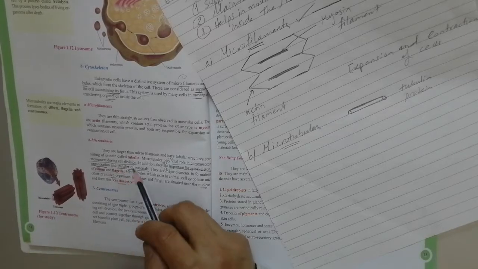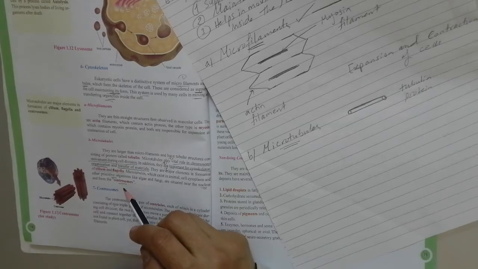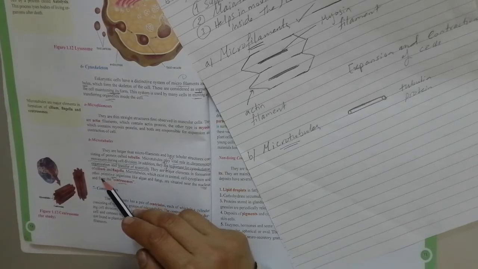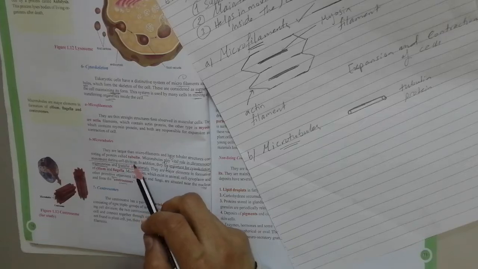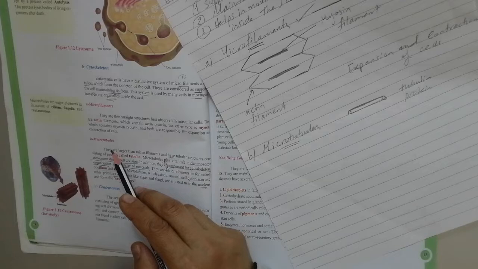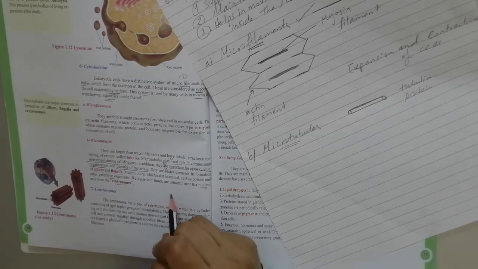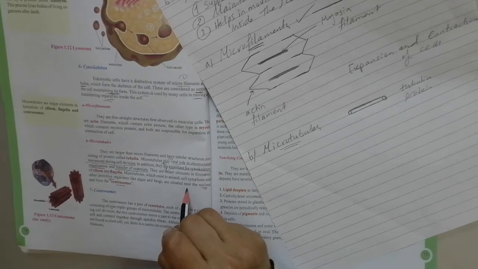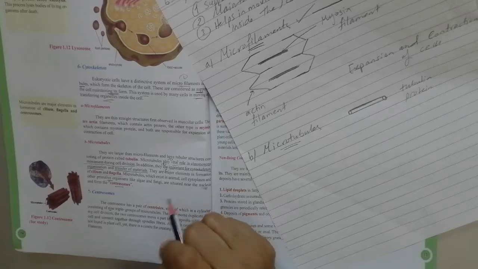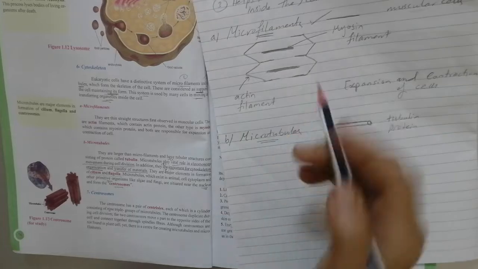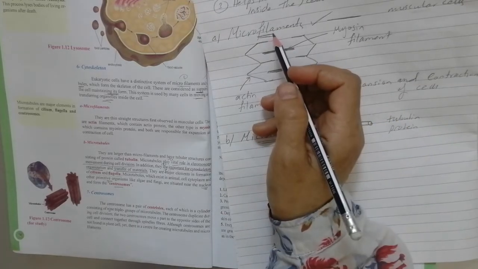So when the question is what is the chemical structure for centrosomes, what is the chemical structure for flagella, what is the chemical structure for cilium, it will be protein tubulin or tubulin protein, because they are types of microtubules. When it asks for the location of centrosomes, we say they are situated in the cytoplasm of eukaryotic cells near the nucleus. Now we can compare between microtubules and microfilaments.